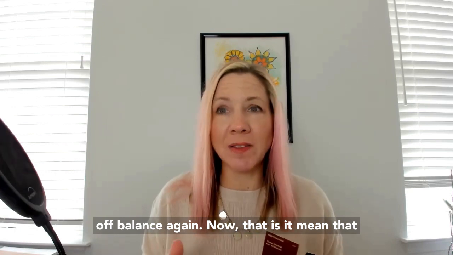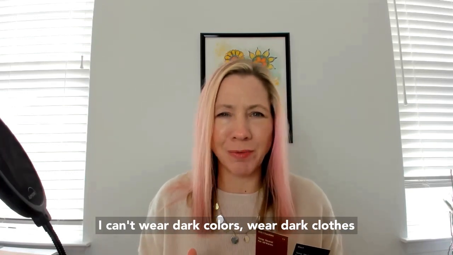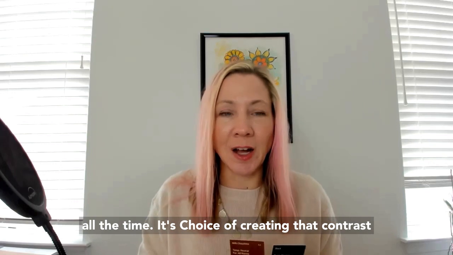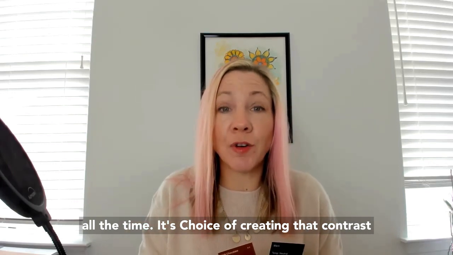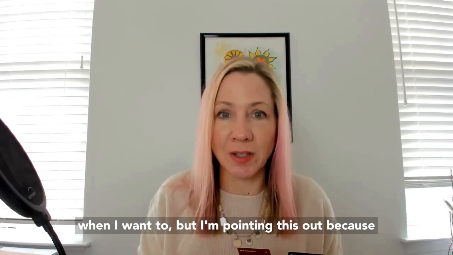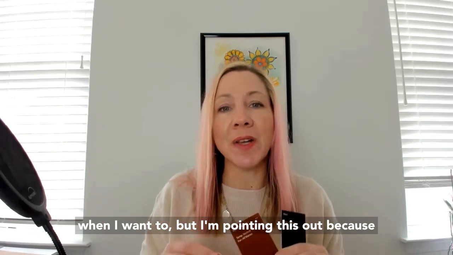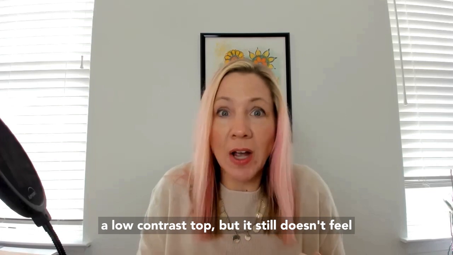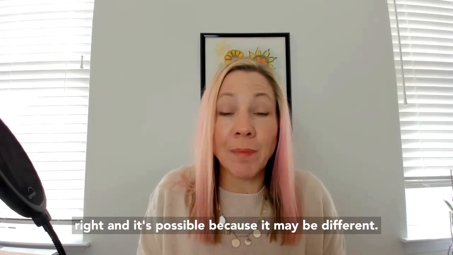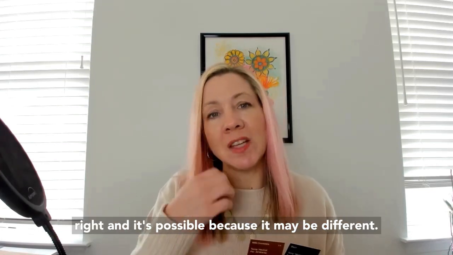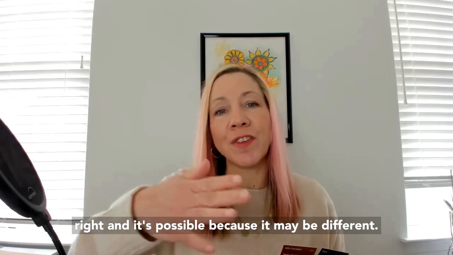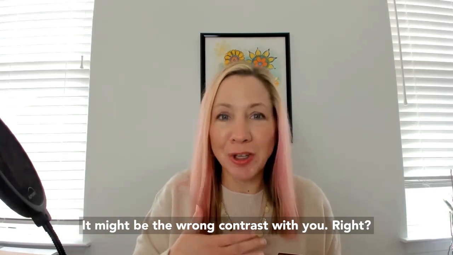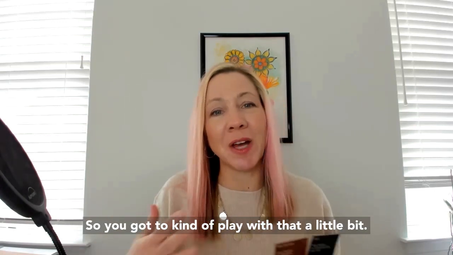Now, that doesn't mean that I can't wear dark colors. I wear dark colors all the time. It's a choice of creating that contrast when I want to. But I'm pointing this out because I could easily see someone saying, well, I found a low contrast top, but it still doesn't feel right. And it's possible because it might be the wrong contrast with you, right? And so you've got to kind of play with that a little bit.